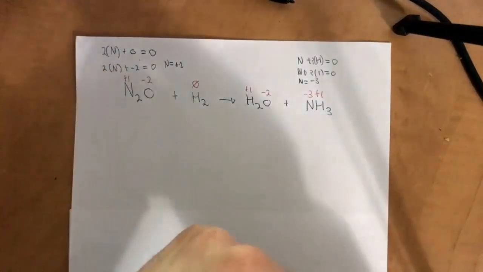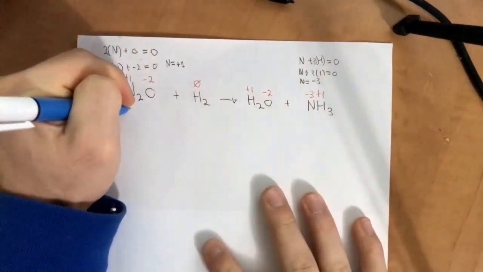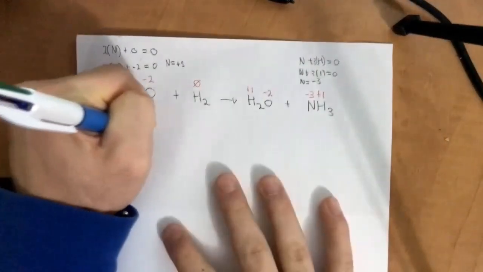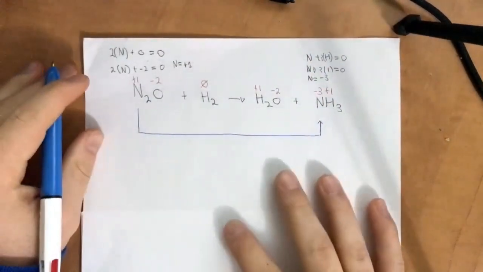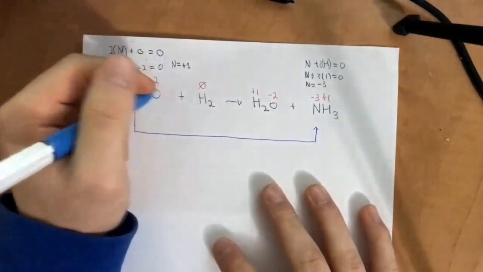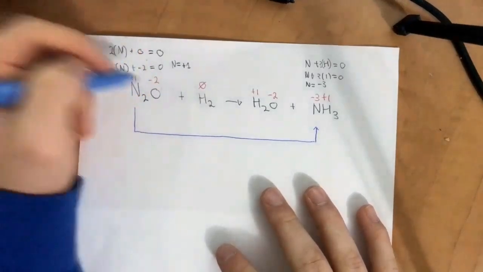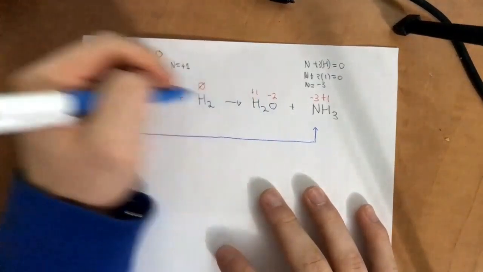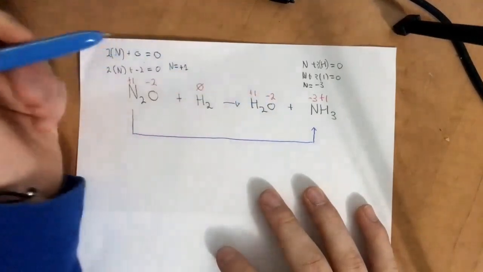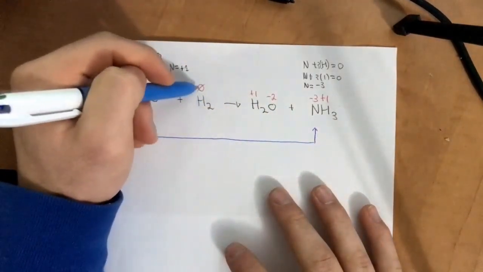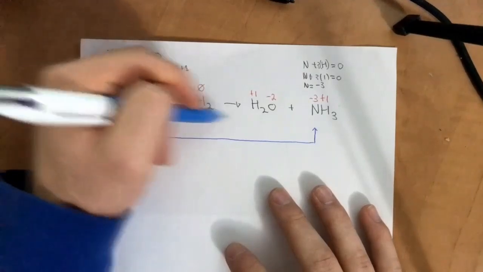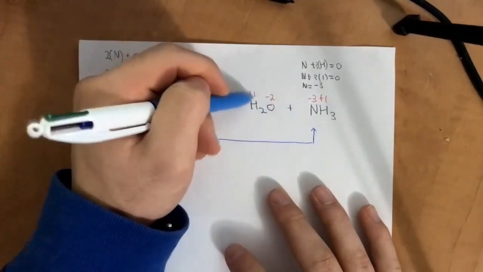So we're going to use a blue pen to arrow the first nitrogen to the second nitrogen. And then we're going to find our second half reaction. In this case, oxygen. Oxygen had -2 here, had -2 on the other side as well, so that's not a half reaction. Hydrogen, however, had a 0, and it turned into a +1.